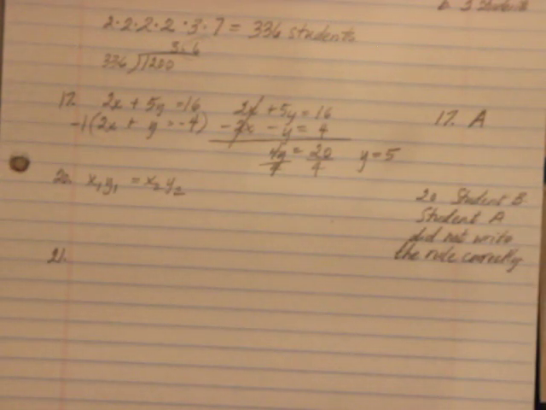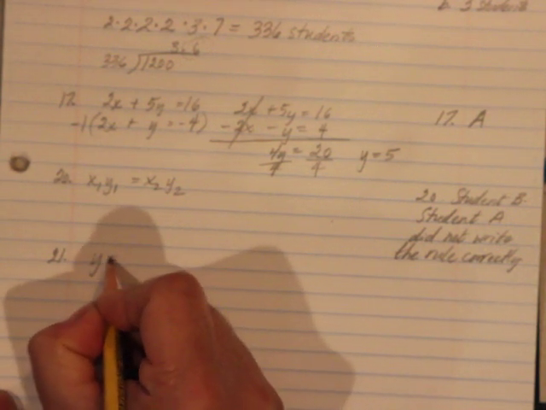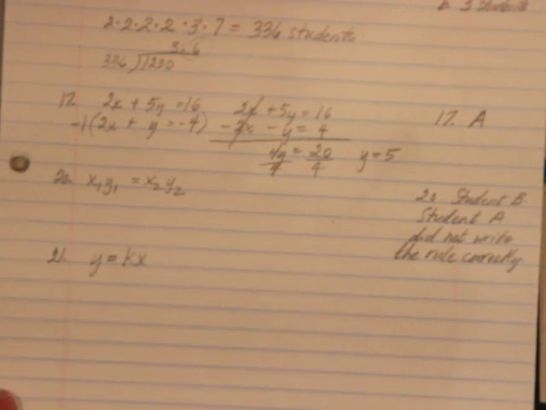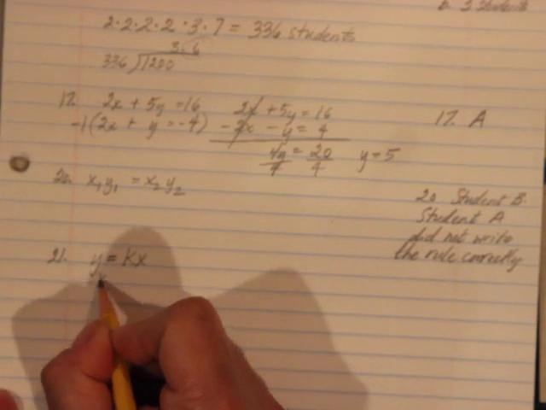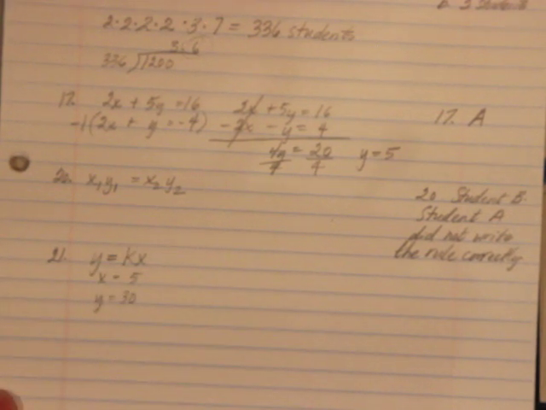Write a direct variation equation relating x and y when x is 5 and y is 30. Okay, so we need to remember that our direct variation relationship between x and y is y equals kx. Remember that, guys? I've been given this information that x equals 5 and y equals 30.